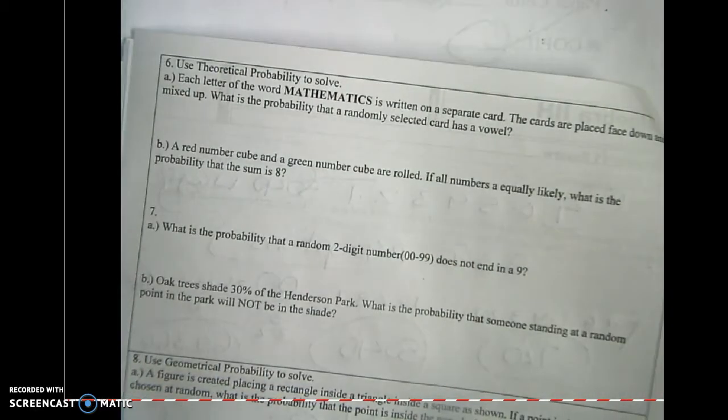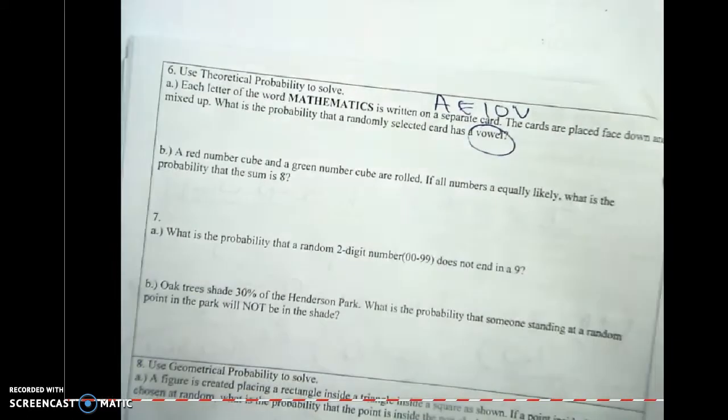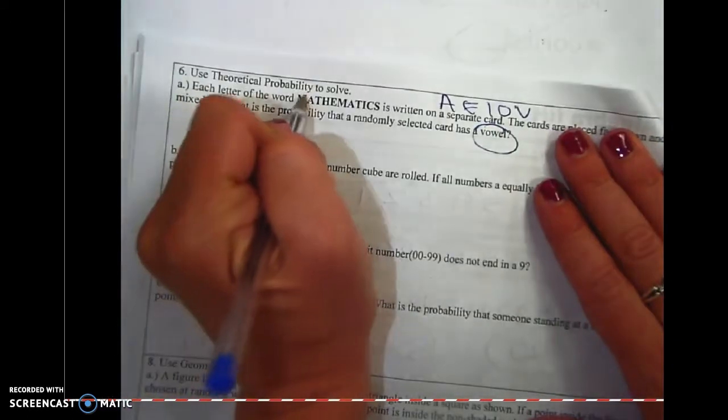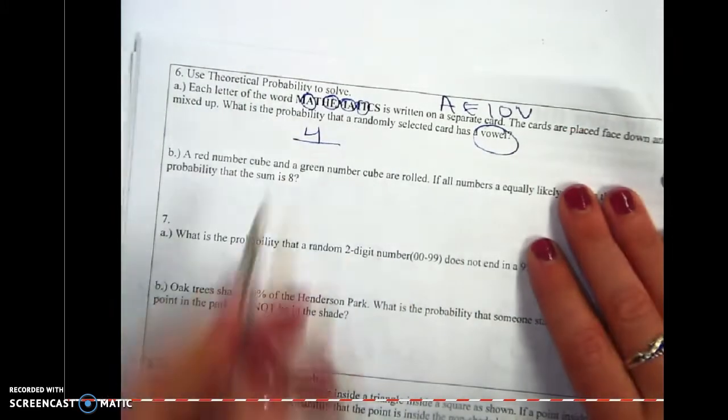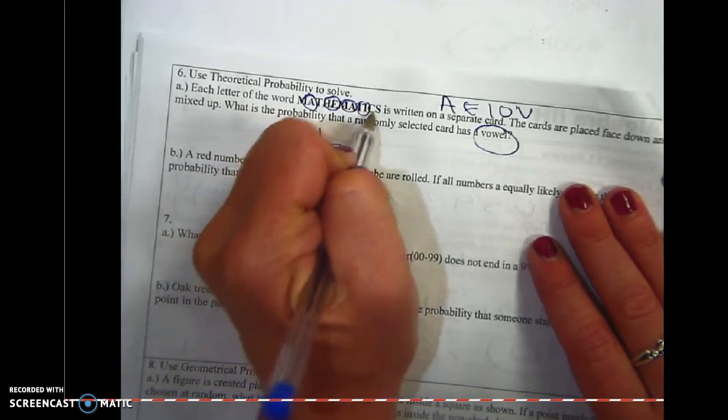Let's turn the page. All right. You've got to spell the word math. What's the probability that it's a vowel? To remind you, the vowels are A, E, I, O, and U. And so there's 1, 2, 3, 4 vowels. And there's 1, 2, 3, 4, 5, 6, 7, 8, 9, 10, 11.